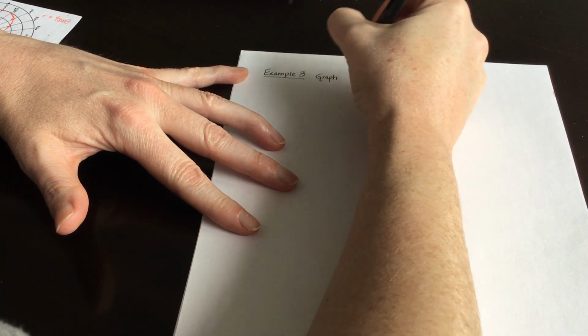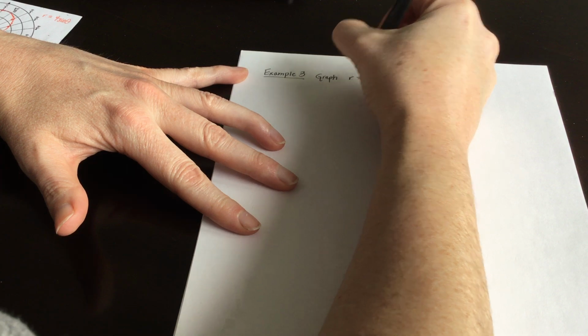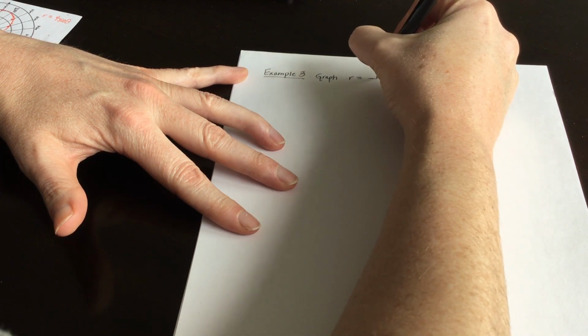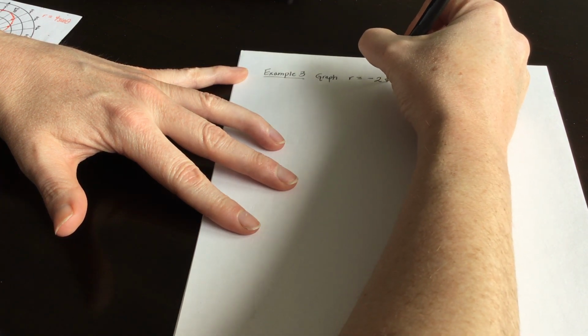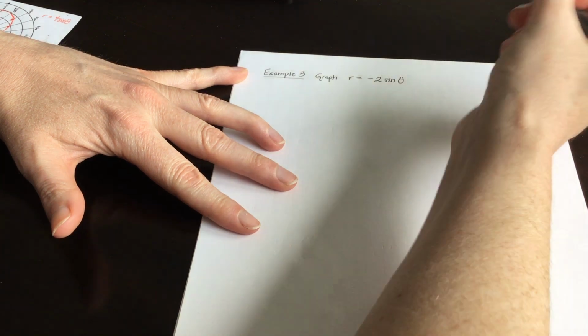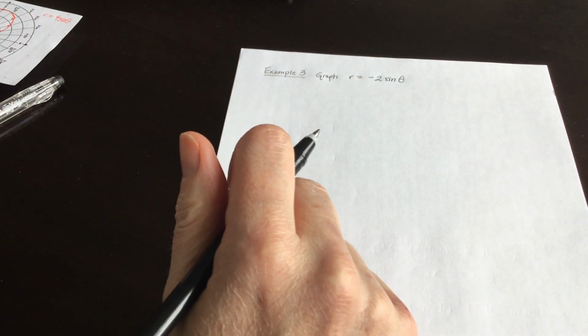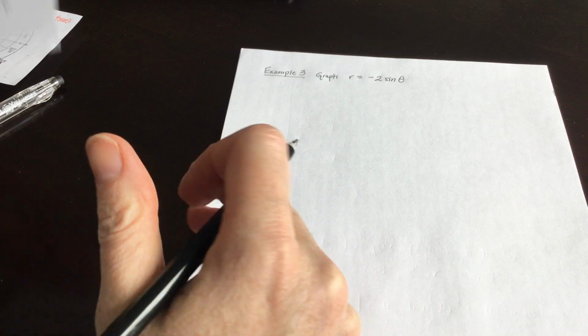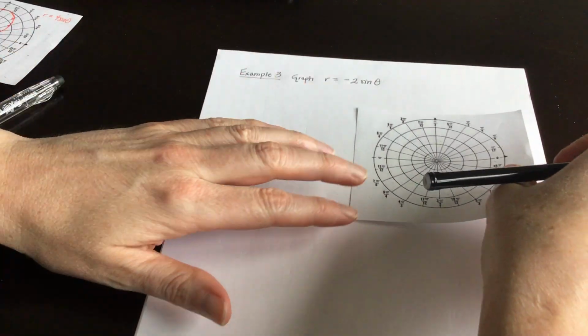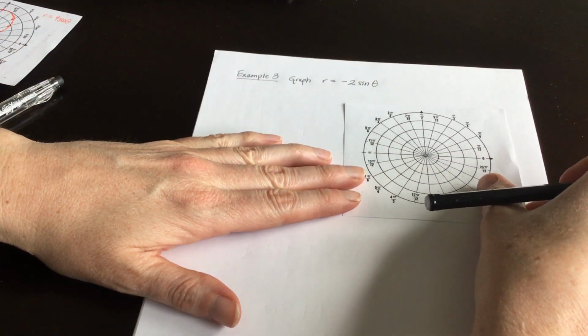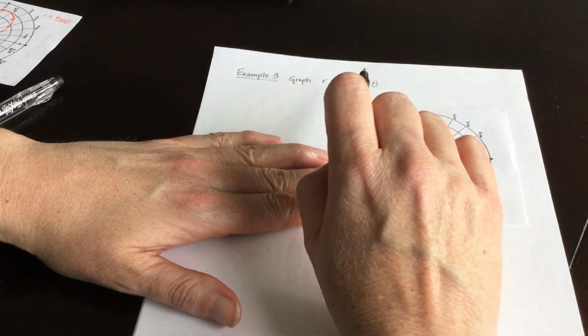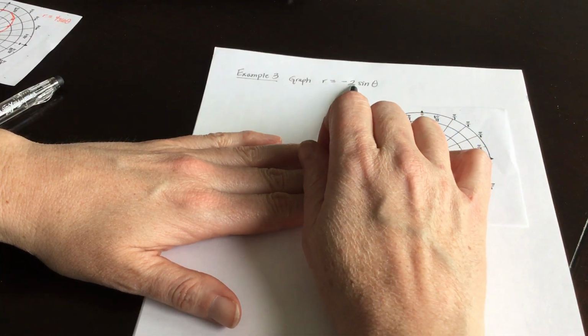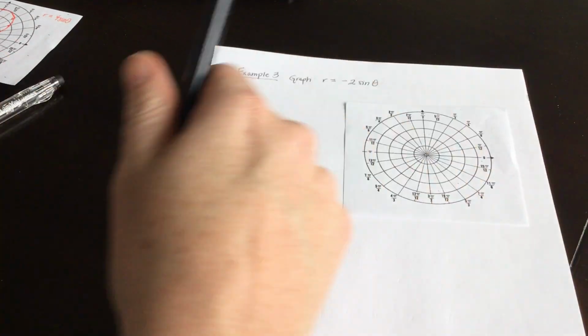Let's say I ask you, from here on out, to graph something like -2 times sine of theta. The trick is to know, just because of the form, that you're expecting a circle, and it's also nice to know that the diameter would be the absolute value of -2, so you're expecting a diameter of 2.